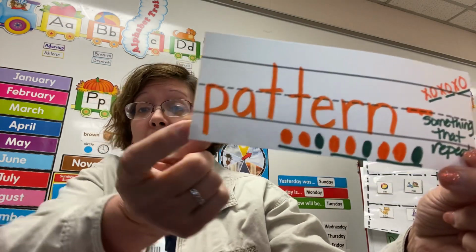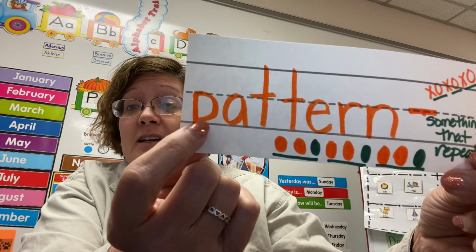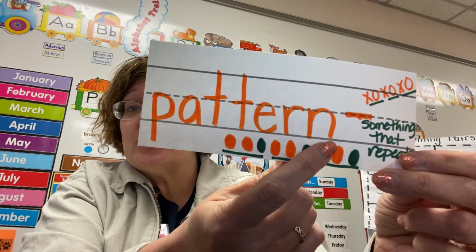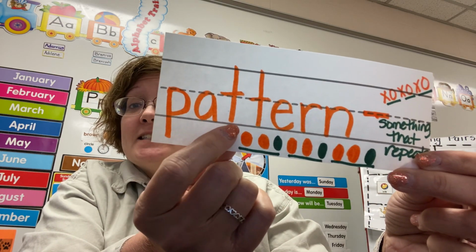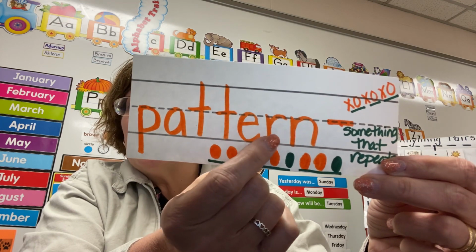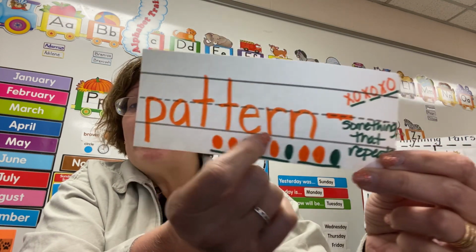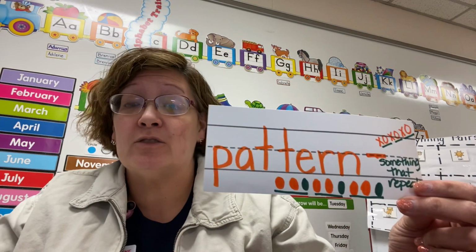Hi guys. Okay, so today in math we are talking still about a word that we have heard before. Remember this word? Pattern. P-A-T-T-E-R-N. A pattern. Remember what a pattern is? Something that repeats itself over and over and over, okay?